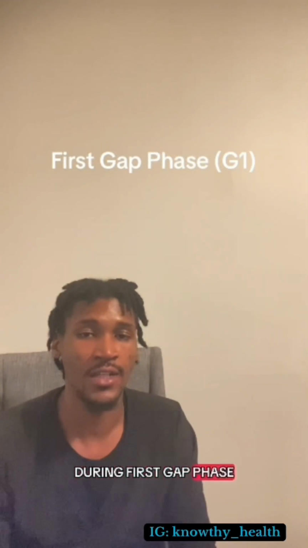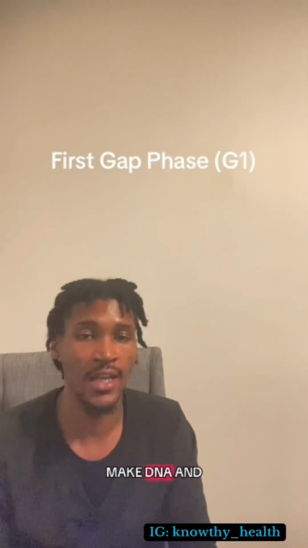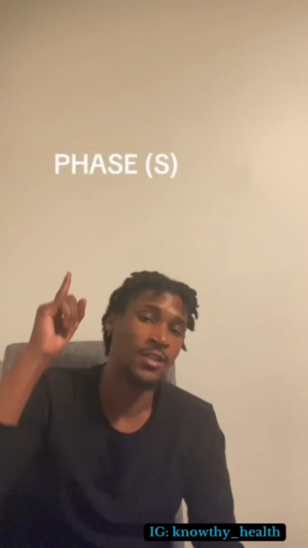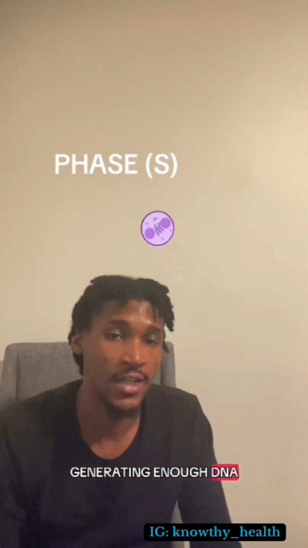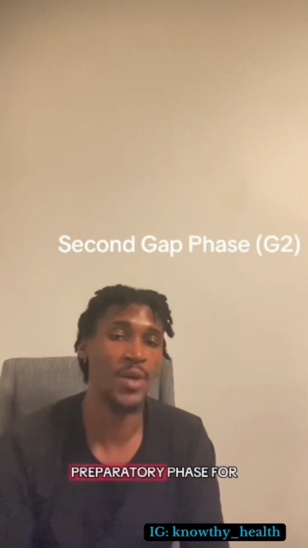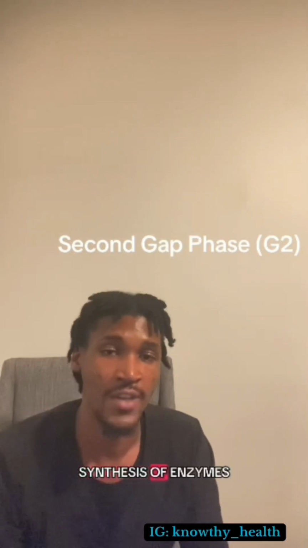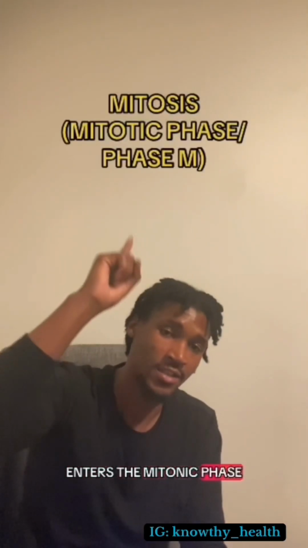During first gap phase, the cell tends to its normal activity and begins to make DNA and other substances necessary for cell division. During phase S, the cell duplicates its chromosomes, generating enough DNA for two identical cells. Second gap phase is the final preparatory phase for cell division and includes the synthesis of enzymes and proteins. Once G2 is complete, the cell enters the mitotic phase.